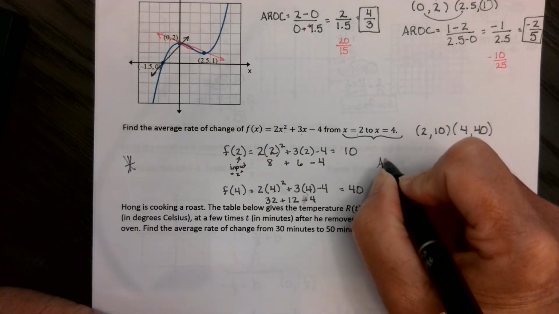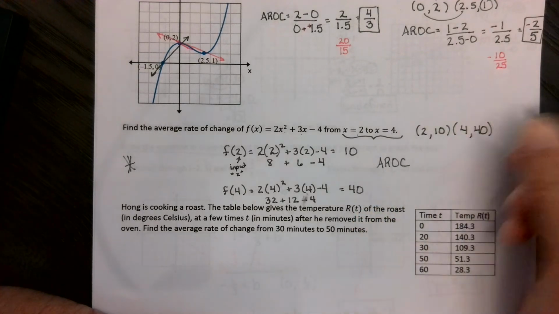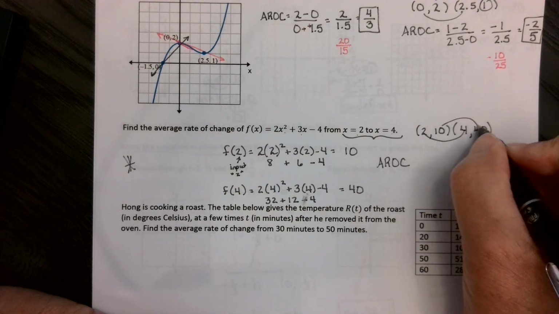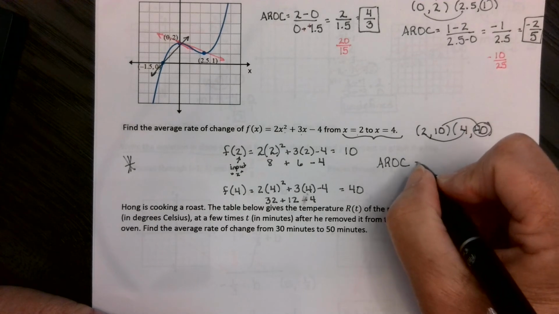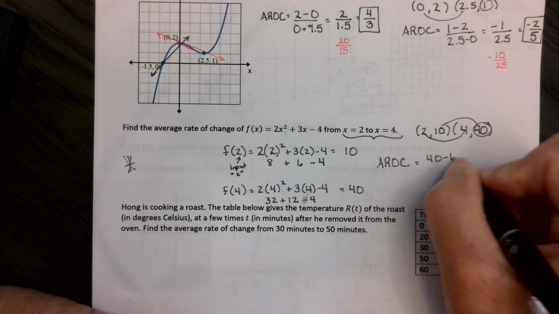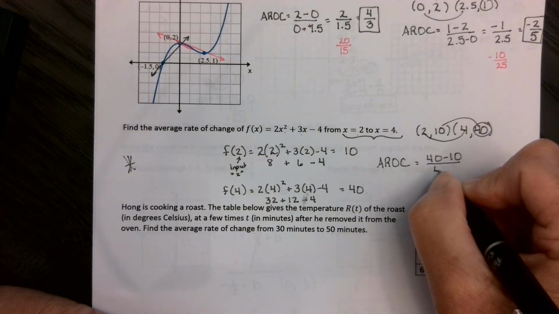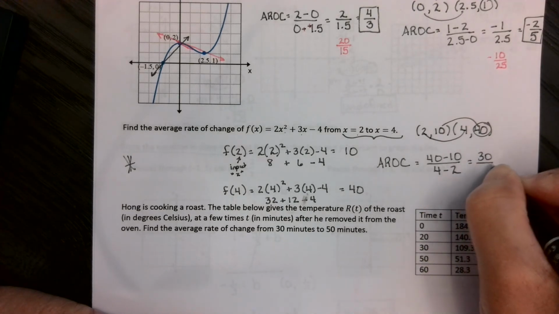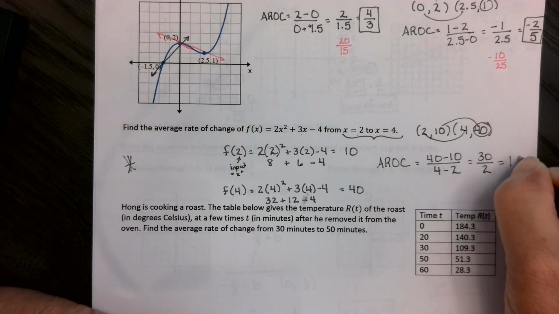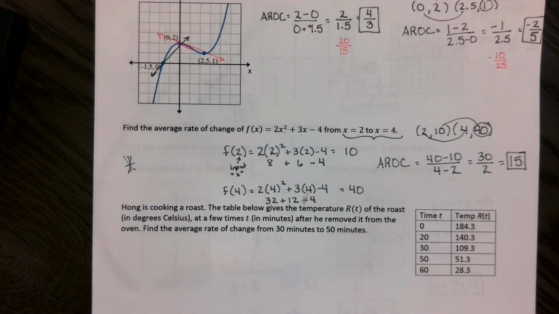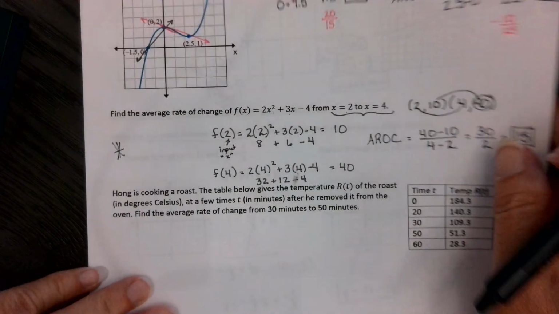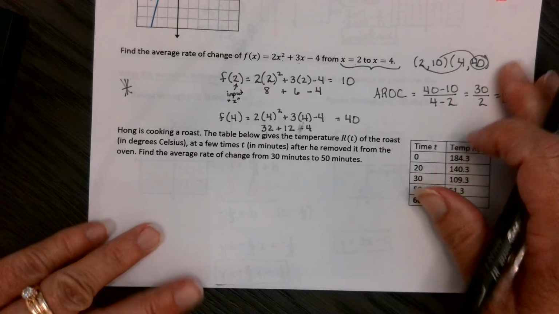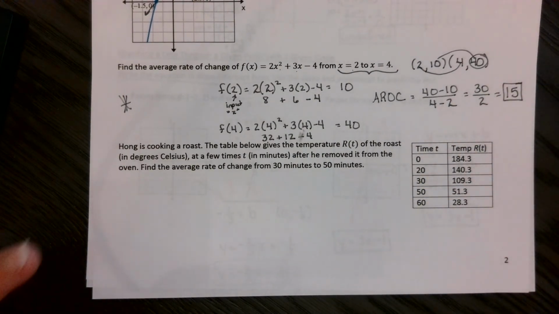So for our average rate of change, now we have 2 points. Do just like we've been doing. We're going to do 40 minus 10 over 4 minus 2. So you get 30 on the top, 2 on the bottom, so our average rate of change is 15. Okay, and the last one. It's an application problem. It's not that hard. It's the same exact thing that we've been doing.